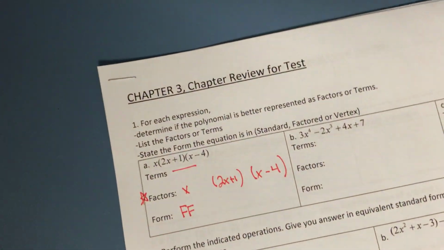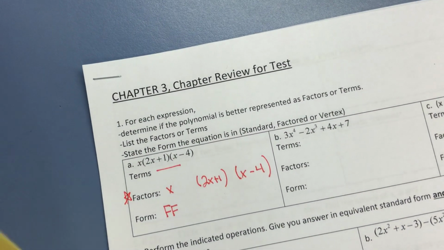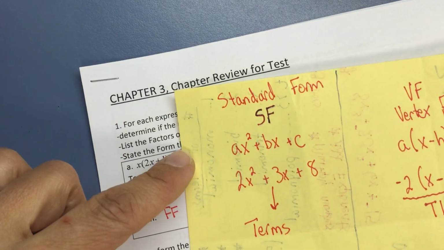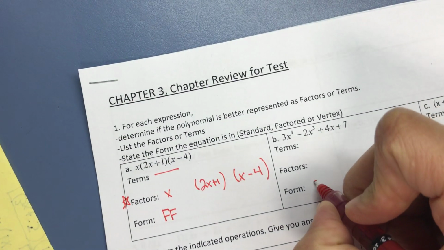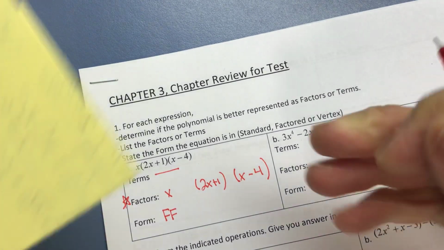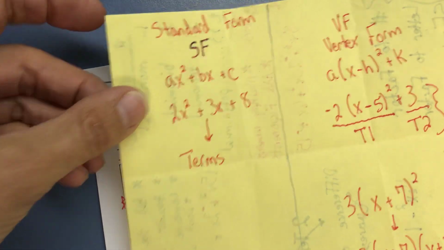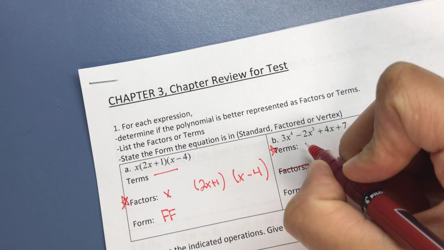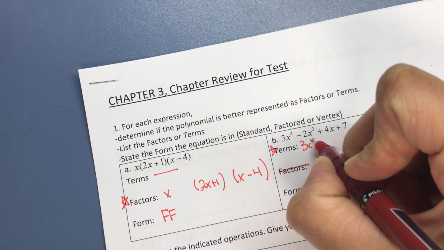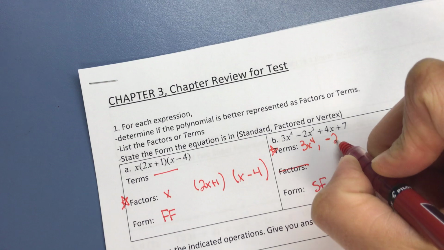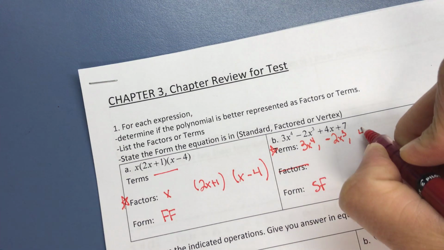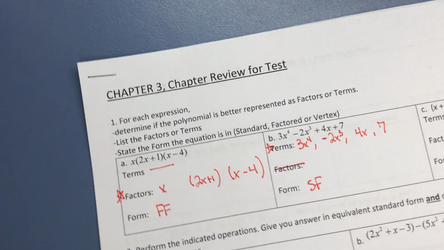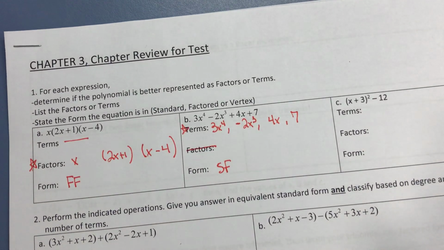All right, number 2, what form is this one best in? With no parentheses, that's standard form. So I'm going to start with SF. And standard form, we said, were represented as terms. So I'll put a star by that one, or you could just cross the other one off. And the terms are 3x to the 4th, another one is technically negative 2x cubed, we have 4x, and we have 7. So we have 4 terms on that one.